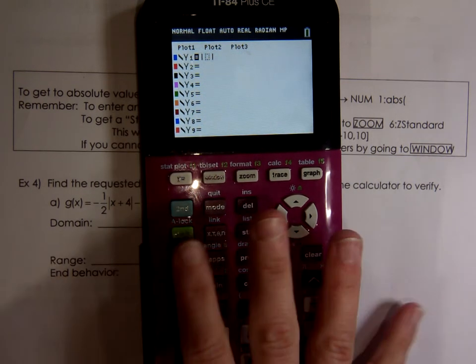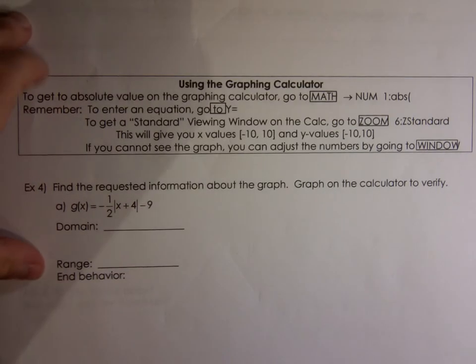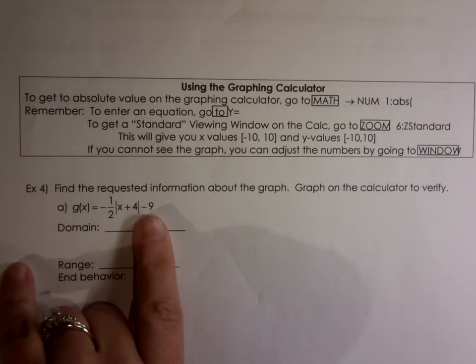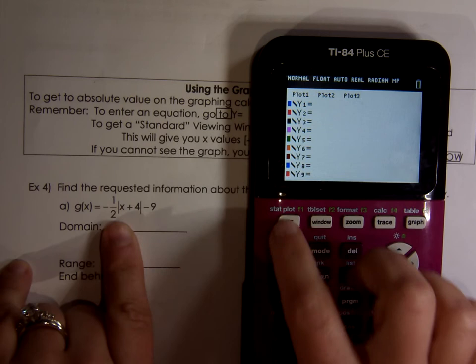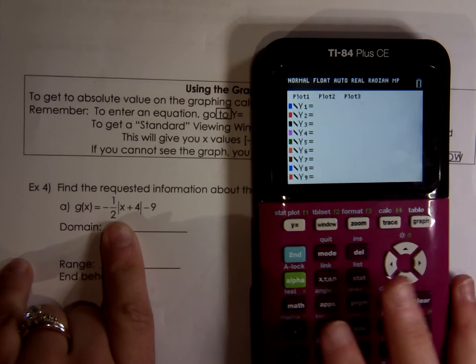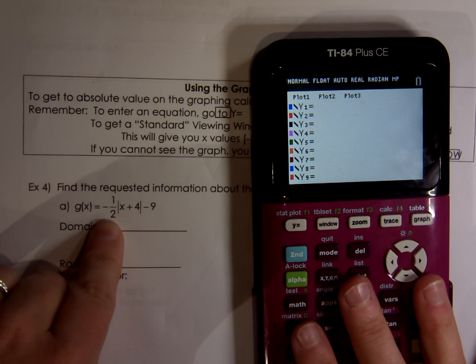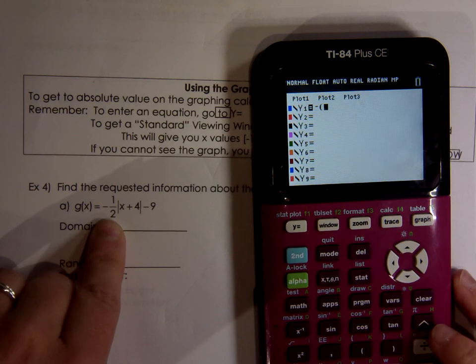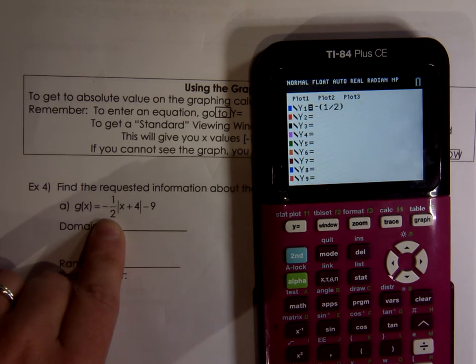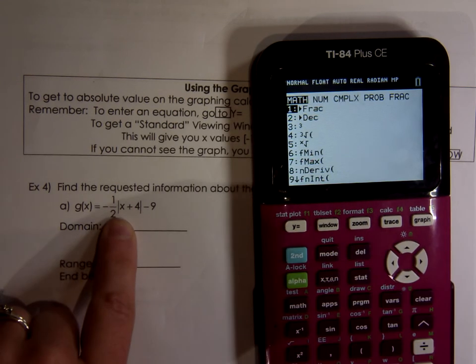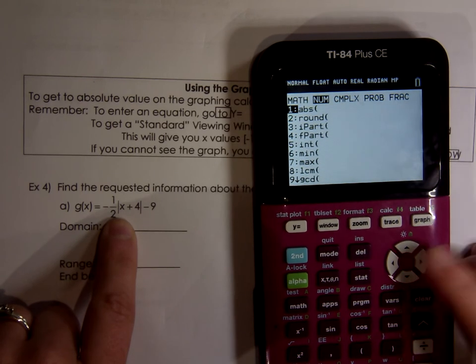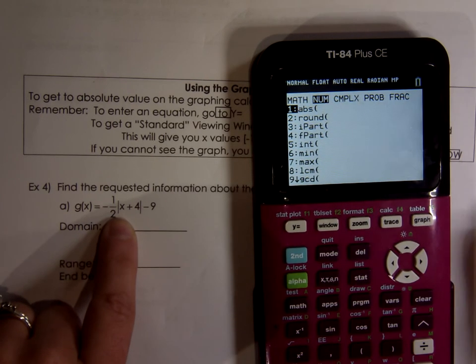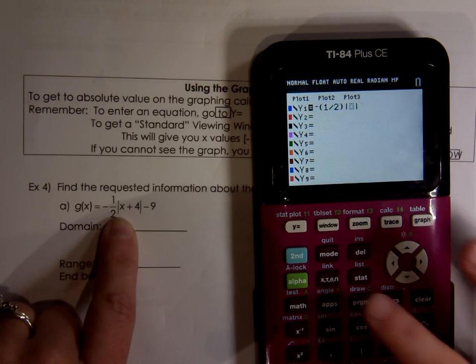So in this problem, we want to find the requested information about the graph. I'm going to have you go to y equals, and from there, please enter in -1/2. You might need to enter -0.5 or negative parentheses 1 divided by 2 to say that that's our A value. Then identify our absolute value symbol by pressing math, going to the right where it says num, pressing number 1 or enter for absolute value, and then entering in x plus 4.